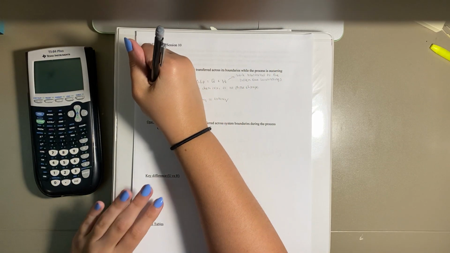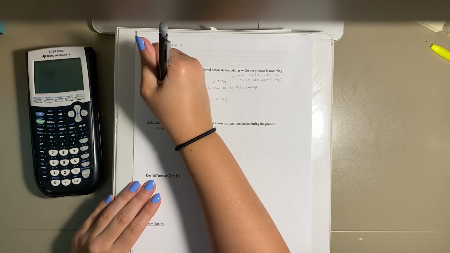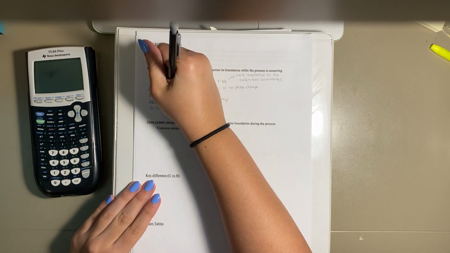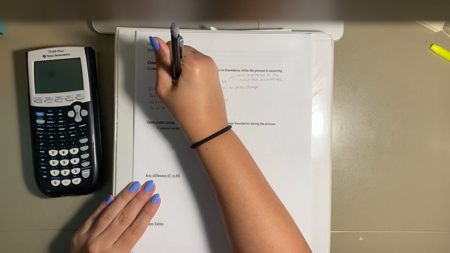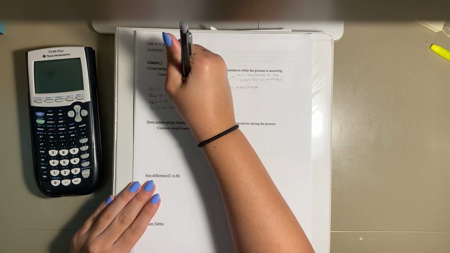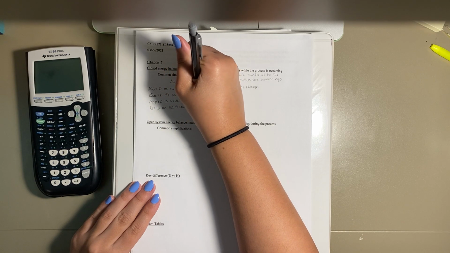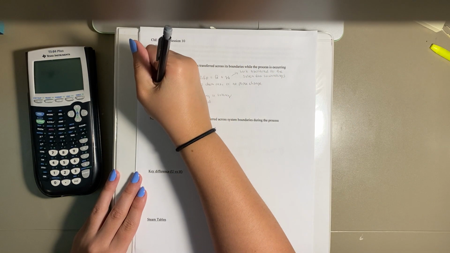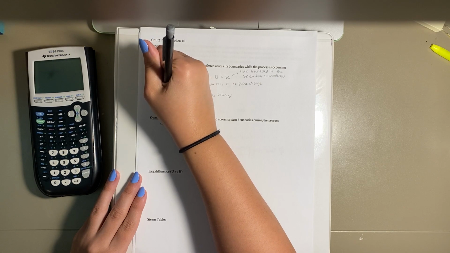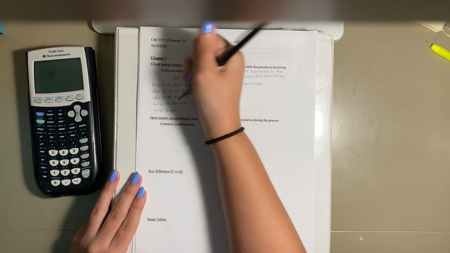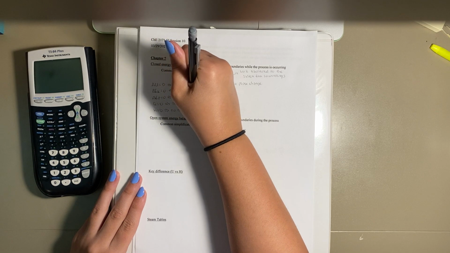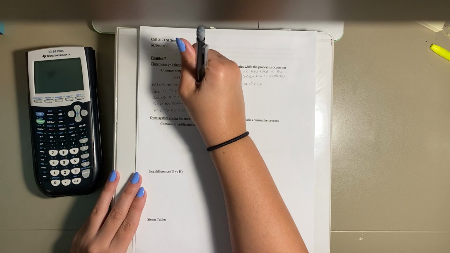For heat, we can assume that Q is 0 if we are told that it's adiabatic or it's insulated. So if we're told either of those, then we can assume that Q is 0. And then work, we can assume that work is 0 if there are no moving parts.